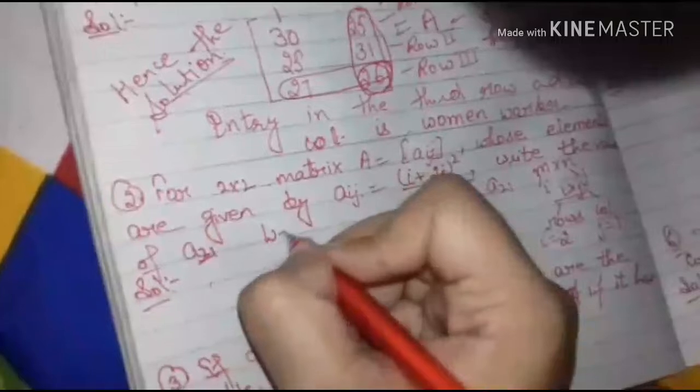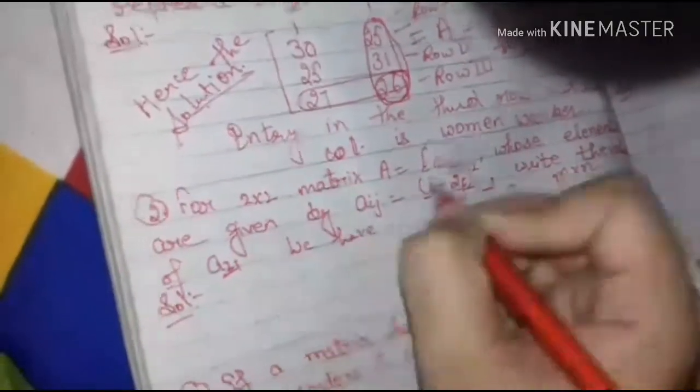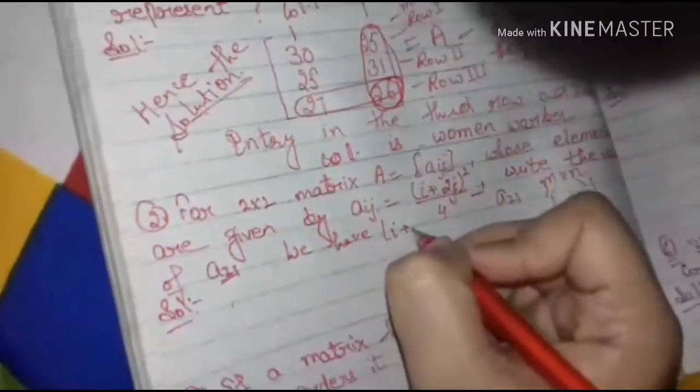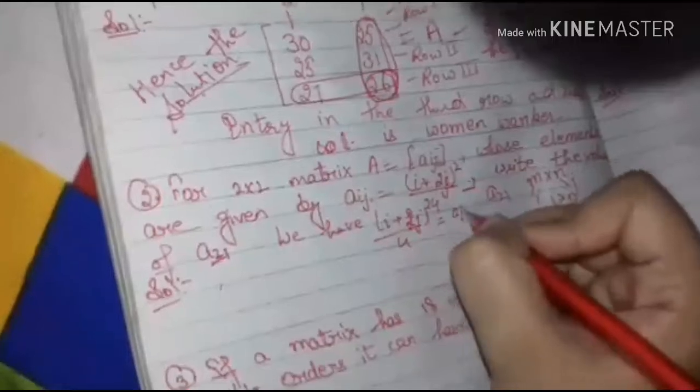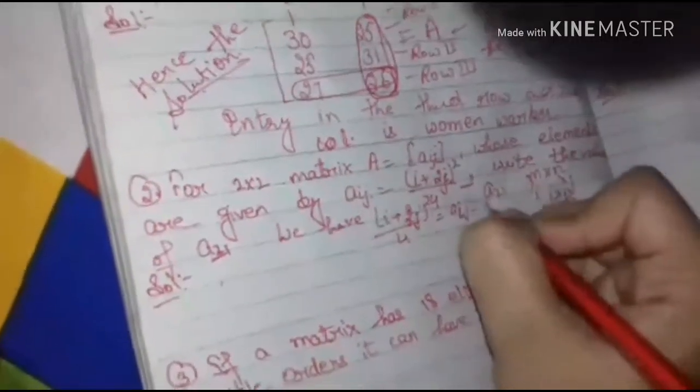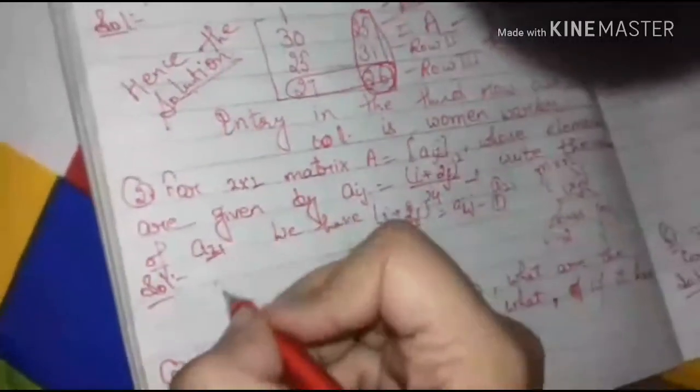So we have (i plus 2j) the whole square over 4, which is equal to Aij. This is the first equation which is given.